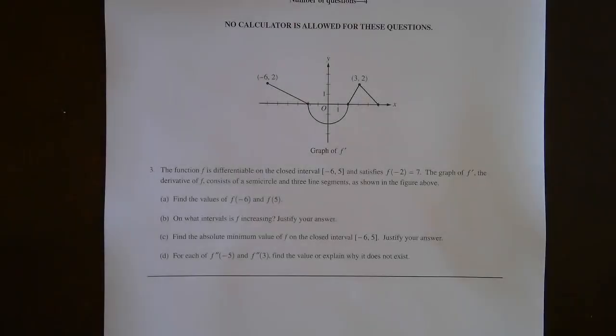So part B on number 3 is: on what intervals is f increasing, and then we want to justify our answer. So we're going to use where f prime is positive, because where f prime is positive, we know it's going to be increasing. All right, so let's go to my paper, and I'm going to answer this.